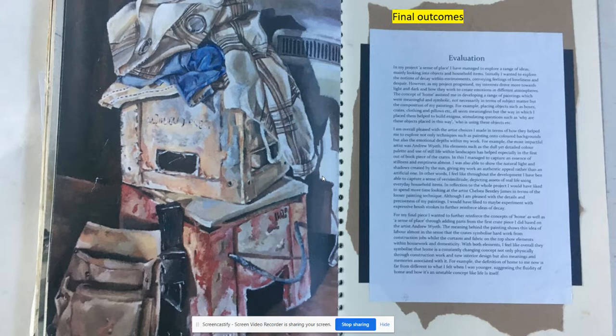So some lovely work. Hopefully that gives you an idea of a good example of development looking at interiors and objects, and that's useful to see. Thanks.